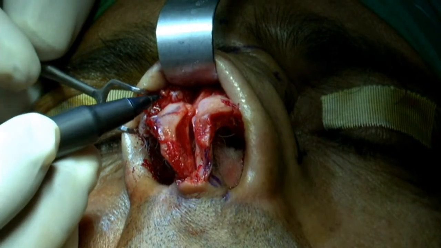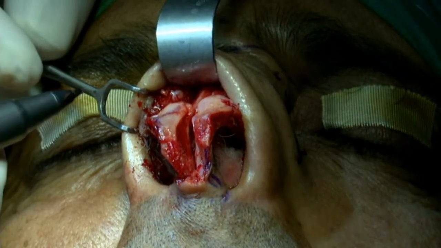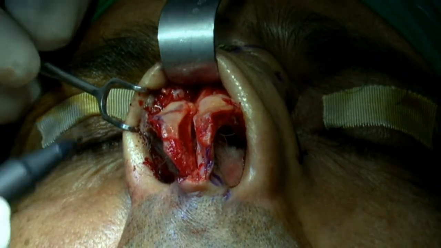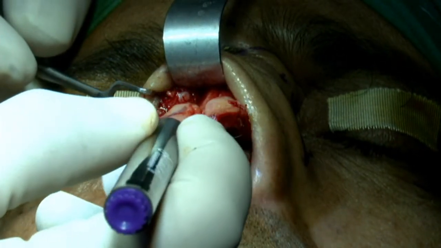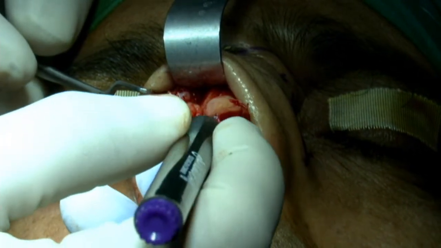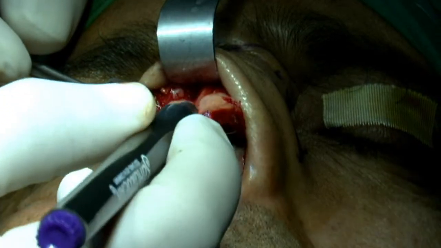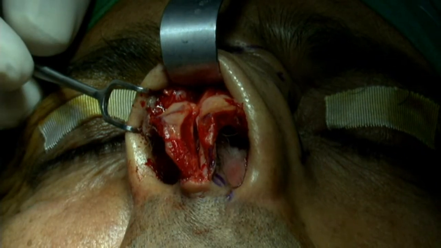This is the superior surface, and this is the inferior surface. This is the dome part, and these both are the dome defining points. Tip defining points usually fall on this line.